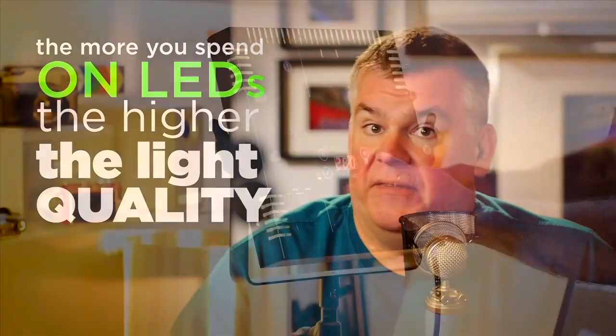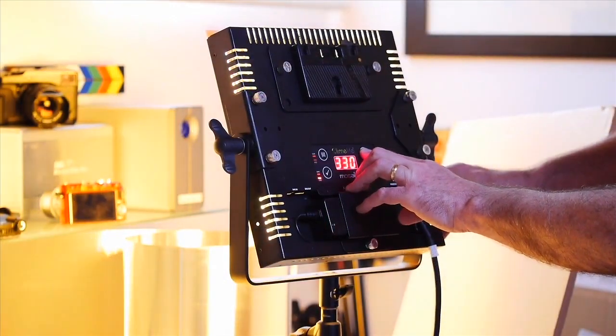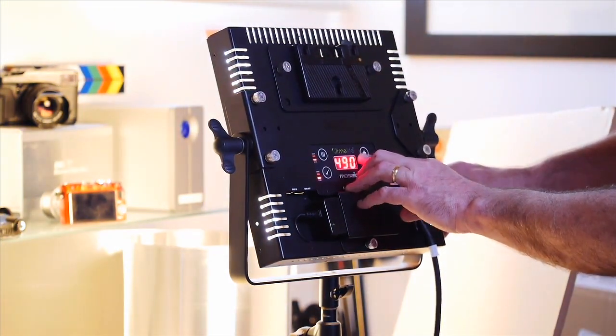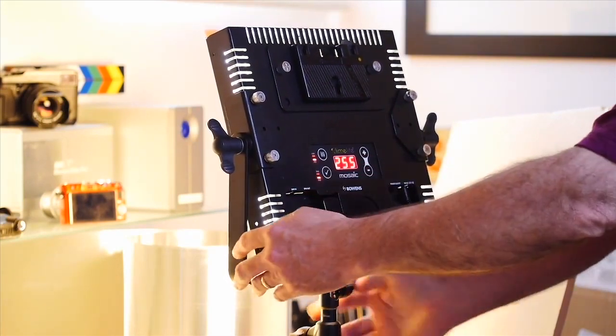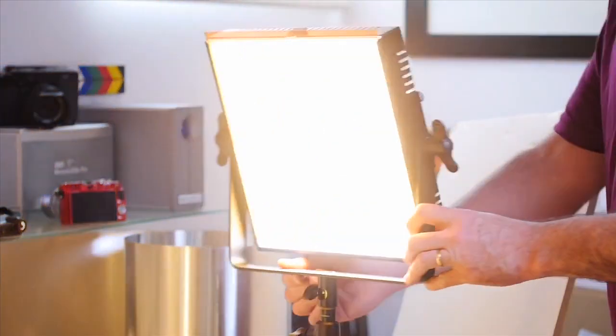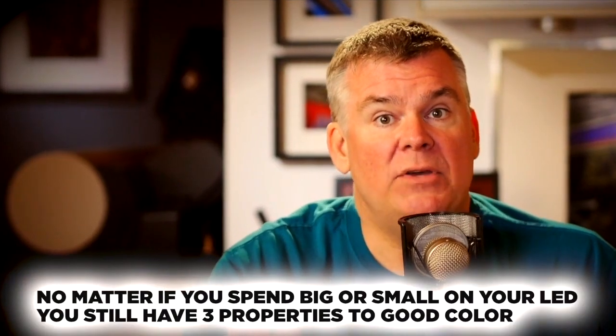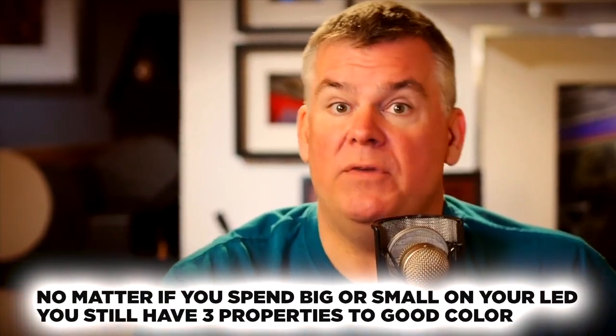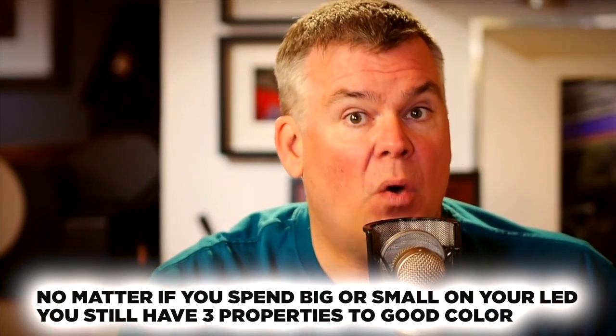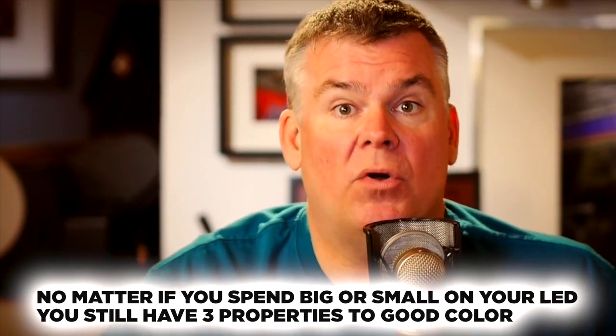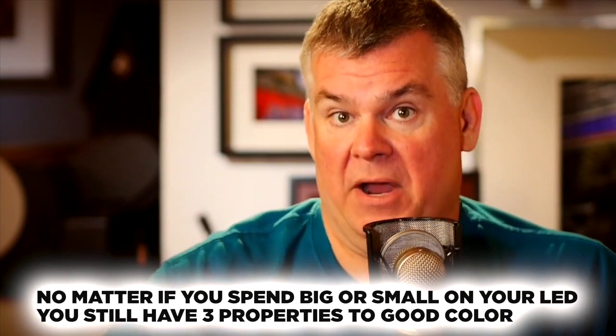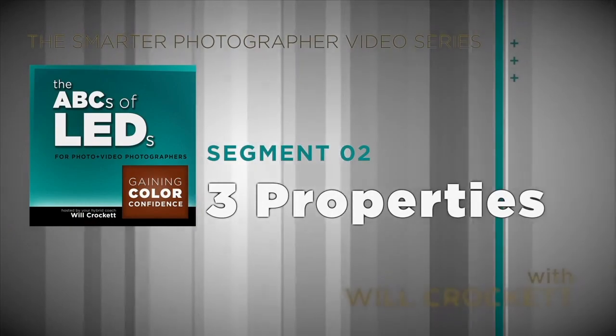You can spend $3,000 on a beautiful 1 foot by 1 foot LED panel that has no green shift, no LB problems at all, and you have adjustable color temperature. But please don't think because an LED light that has adjustable color temperature is going to be super premium and going to have gorgeous light quality. It's not the case. No matter if you go for a premium light or if you go for a budget light, you need to know all this stuff, and you also need to be in control of the LED's 3 primary properties. Ready? Okay, take a look at this.